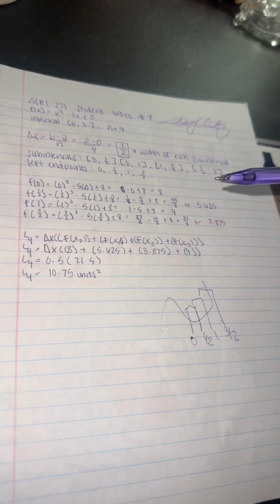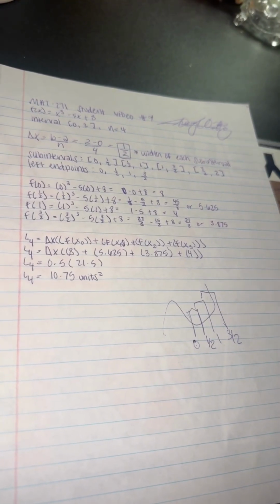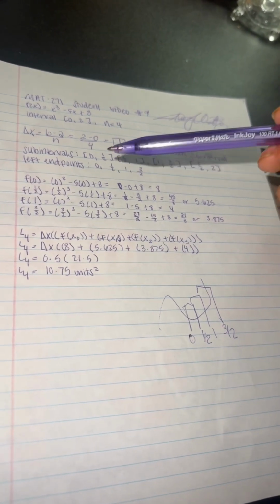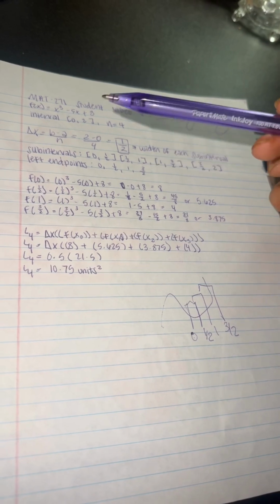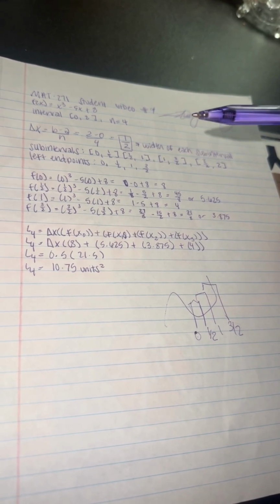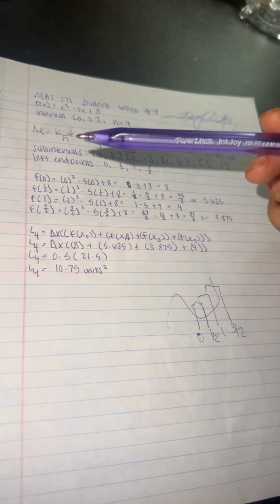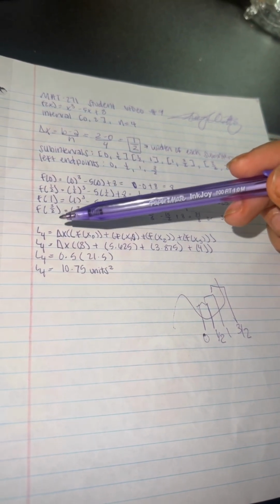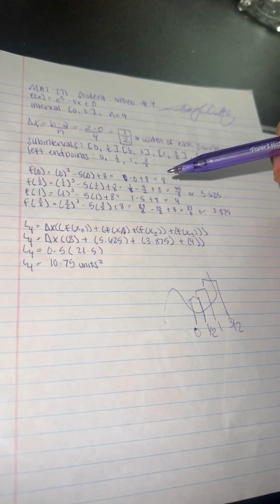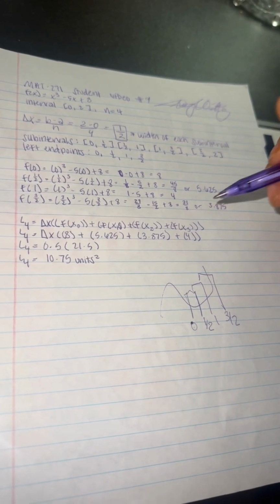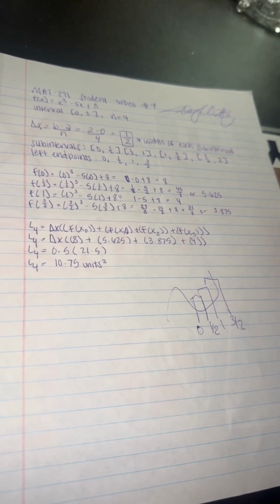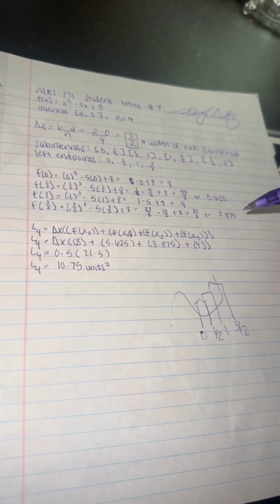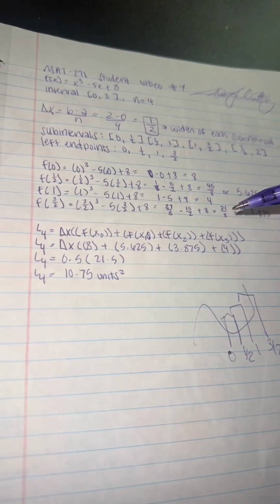So the next part in this process is finding the height value that you would use for your area formula, and you do this by taking each of these left endpoints right here and plugging it into your equation. So you have f of 0, f of 1/2, f of 1, and f of 3 over 2, and I got 8, 5.625, or 45 over 8 if you leave it as a fraction, 4, and then 3.875, or 31 over 8.